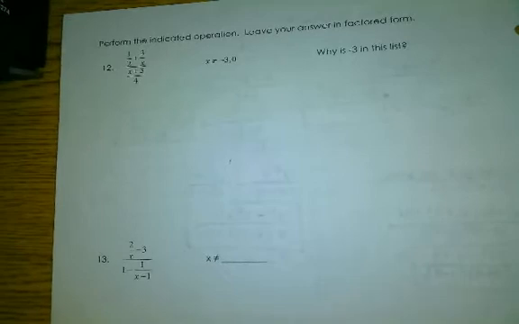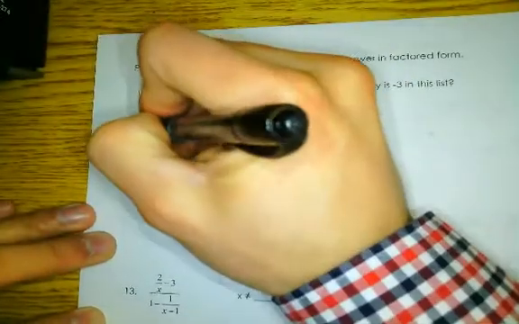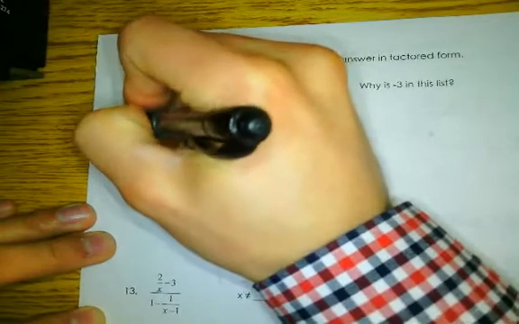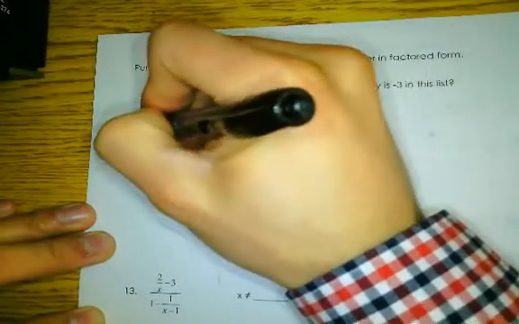So the common denominator is going to be 2x. I'm going to have to multiply the first one by x, and I'm going to have to multiply the second one by 2. So 3 times 2 is 6. Okay? And we're lucky enough that the second one is already just in one fraction.